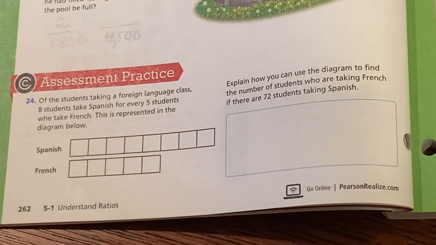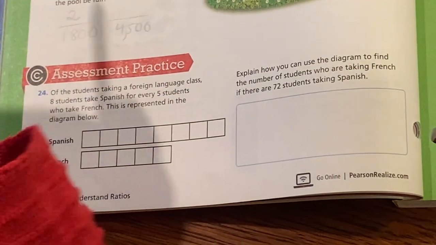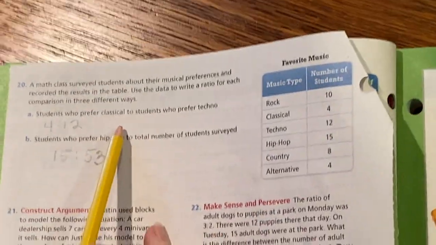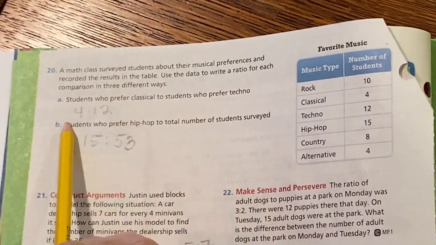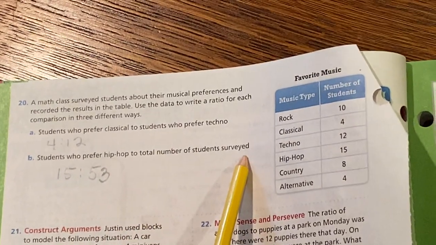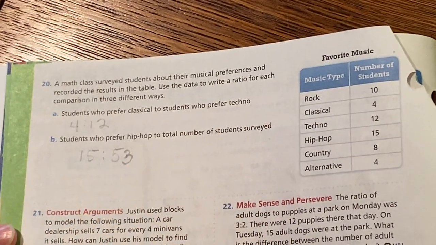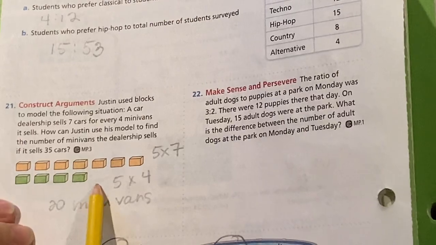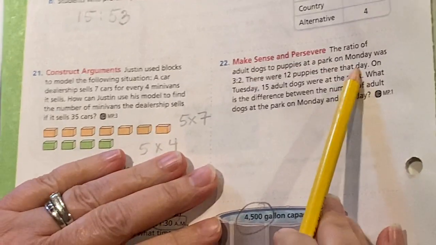All right, let's take a look here. So let's see. For this first one, students who prefer classical to students who prefer techno, that's 4 to 12. Students who prefer hip hop to total number of students surveyed, that's 15 to 53. Now for this one, we figured that one out together. And how about this one?